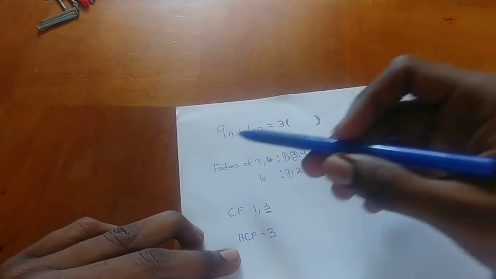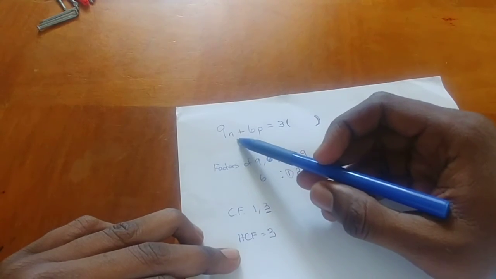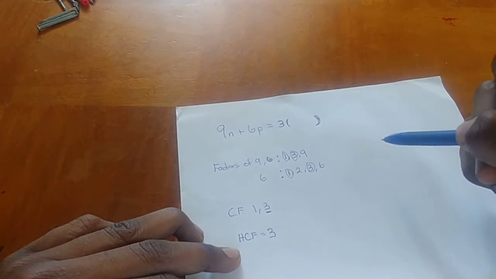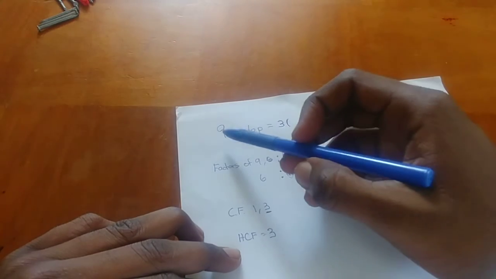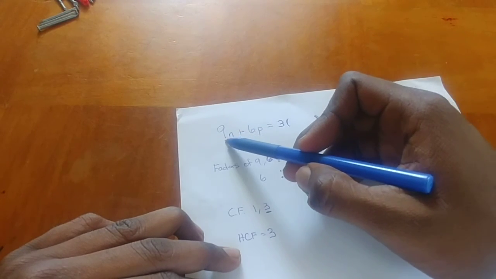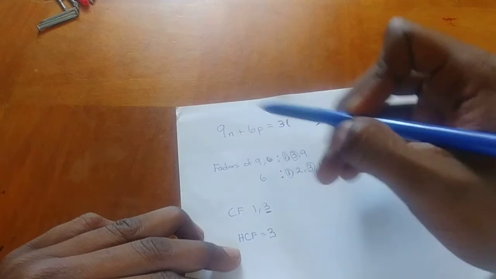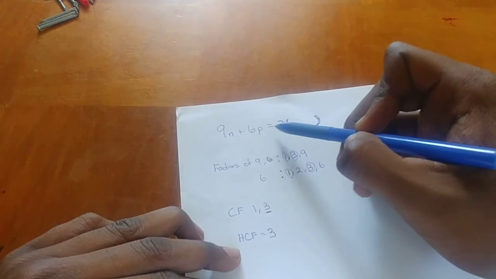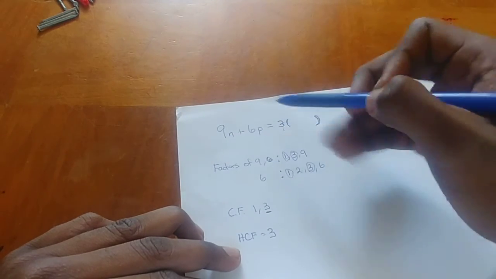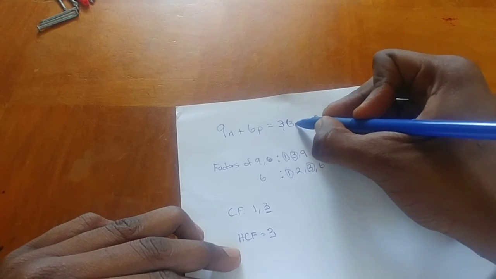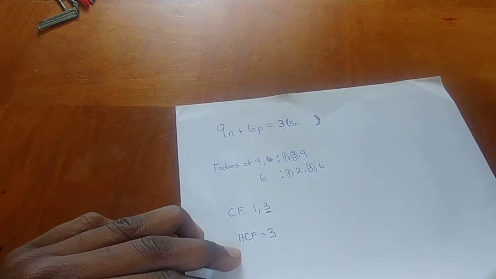So, if you want to know how many nails each group will contain, obviously we're going to divide the 9 by 3. 9 nails into 3 groups. Each group will contain 3 nails. Alright?